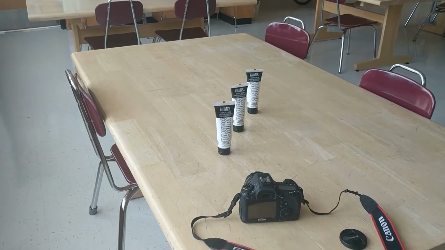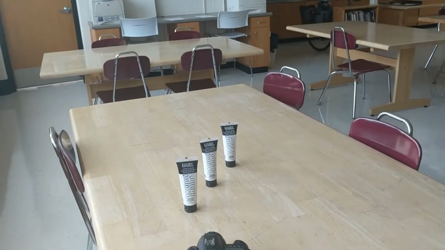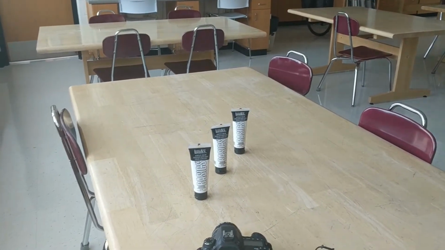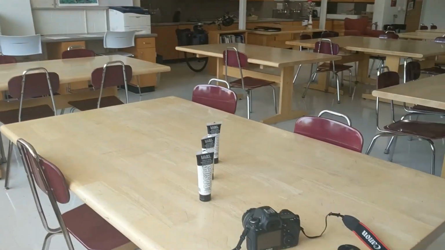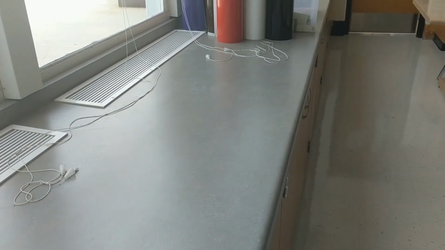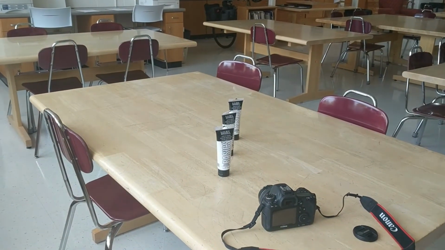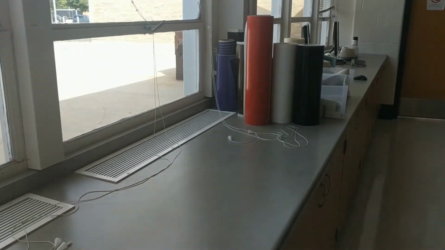Okay, welcome everyone. Let's do this tutorial on how to use a DSLR to create your aperture and ISO pictures. So you want to find a nice, bright, sunny window to work with. You can even get closer than what I have right now, or you can go into the shade outside is the best kind of light to work with.